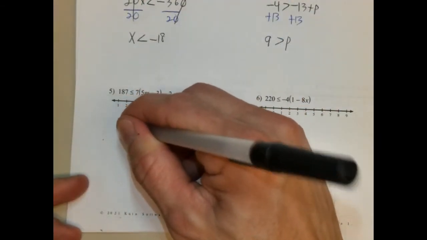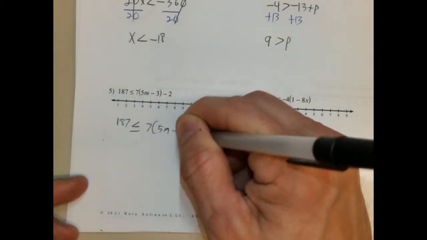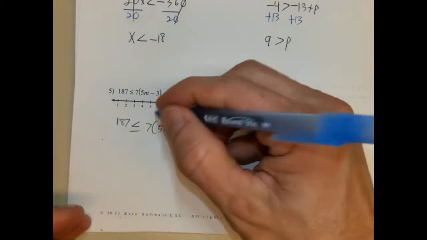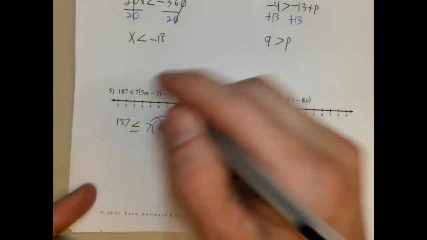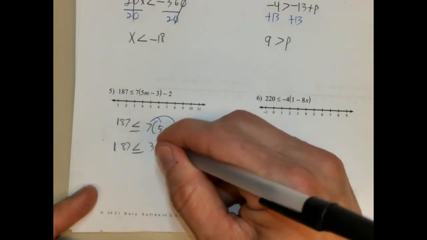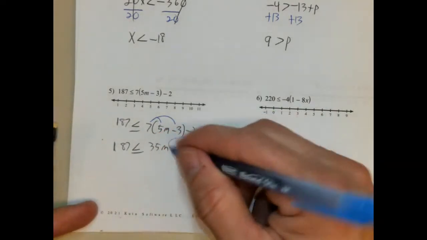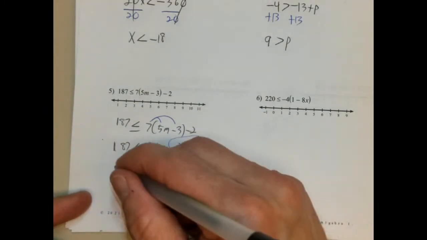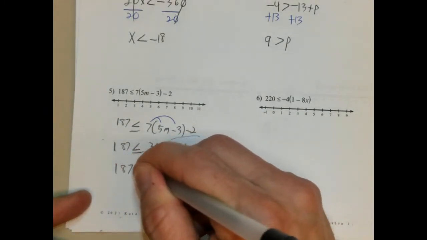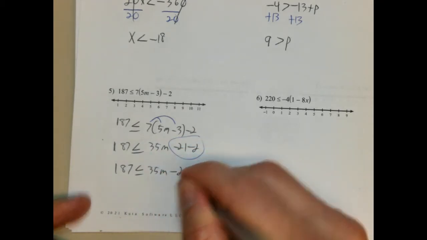Here we go. Let's rewrite this one. So 187 is less than or equal to 7 times the quantity 5m minus 3, minus 2. Okay, so we're going to distribute the 7. So 187 is less than or equal to 35m minus 21 minus 2. Combine these two together, and we're going to get 187 is less than or equal to 35m minus 23.